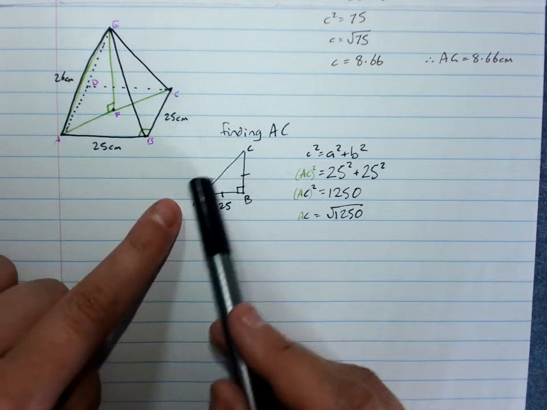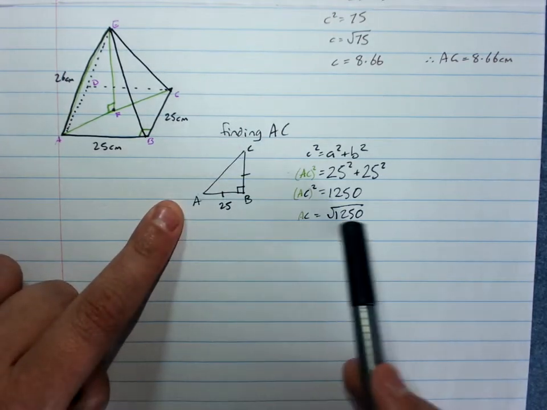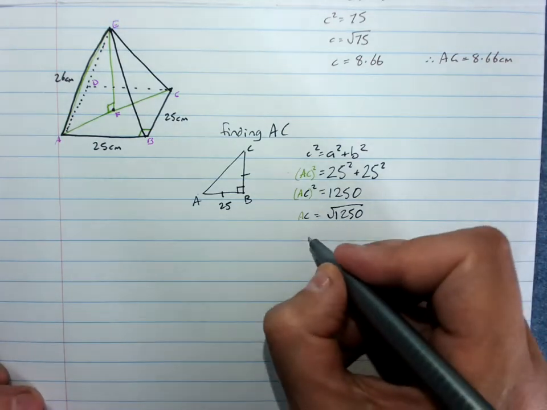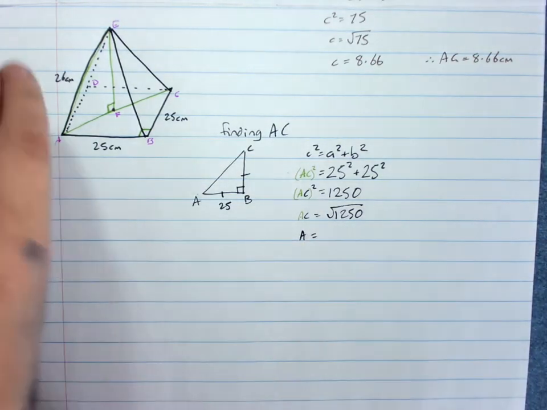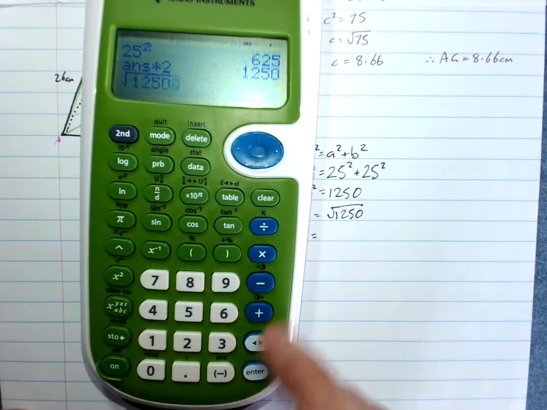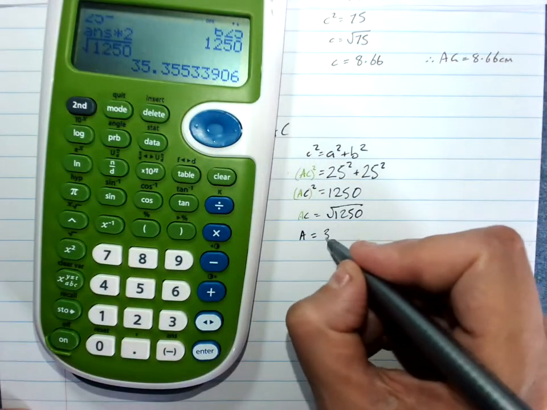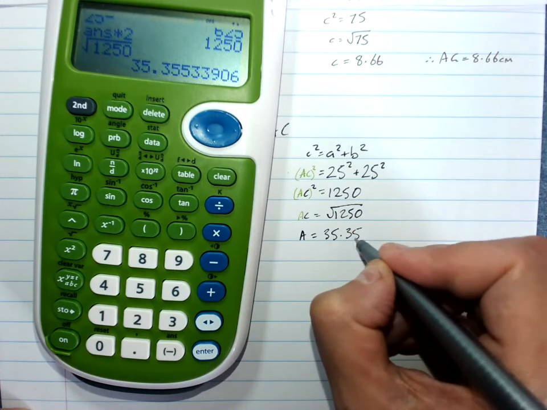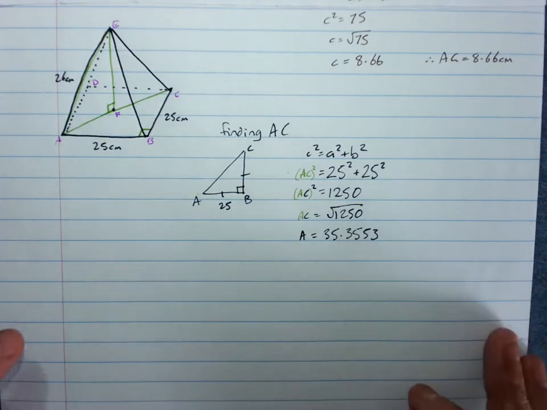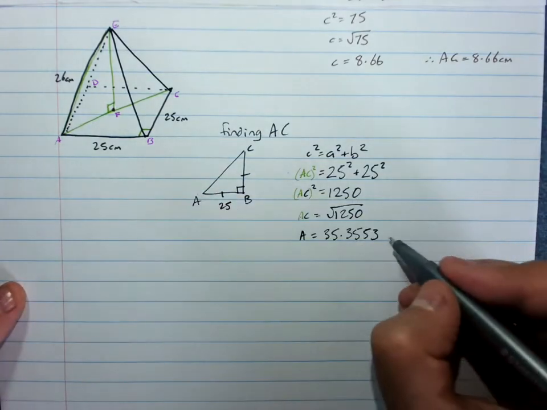So remembering, of course, you can leave this first side as a square root, or there's no problem with evaluating that. 35.3553. Keep about 4 decimal places, and that's in centimetres.